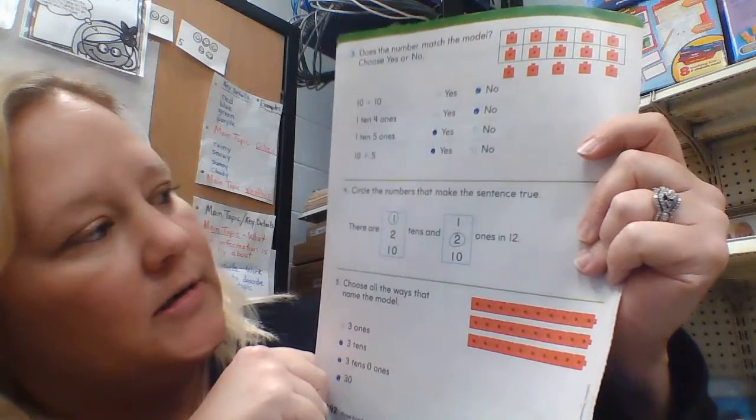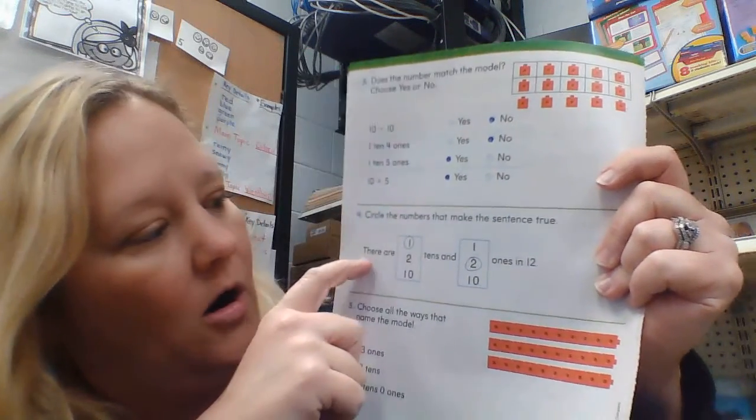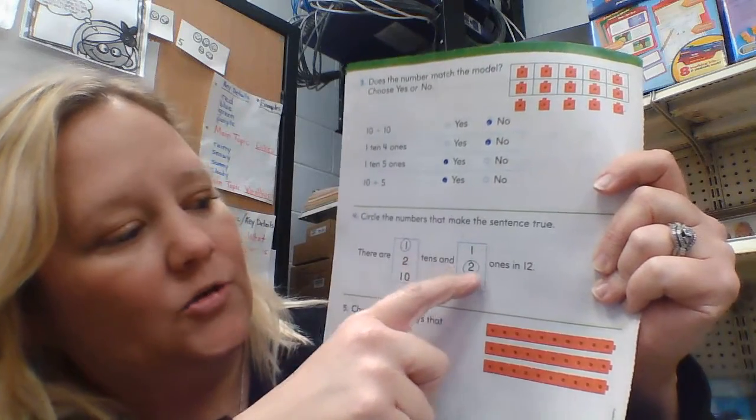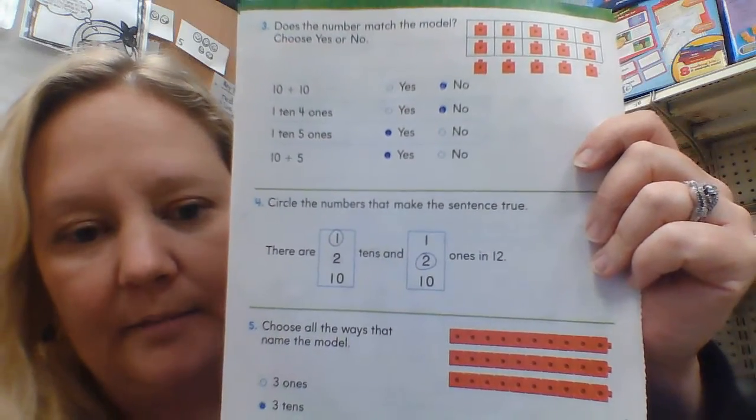Okay, the next question says circle the numbers that make the sentence true. There are 1 ten and 2 ones in 12. 1 ten and 2 ones.